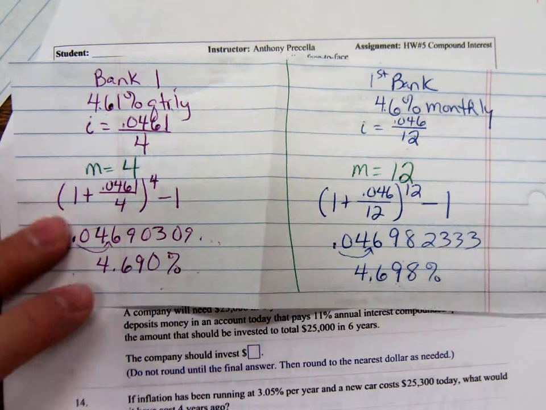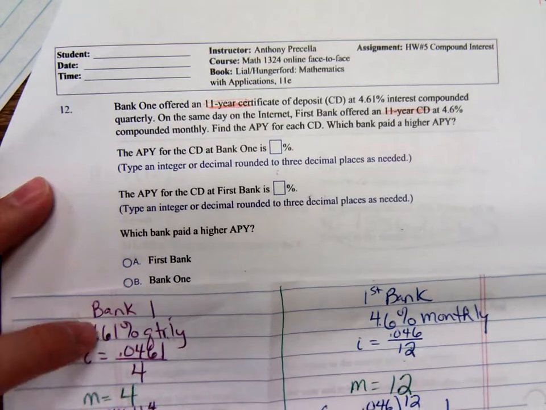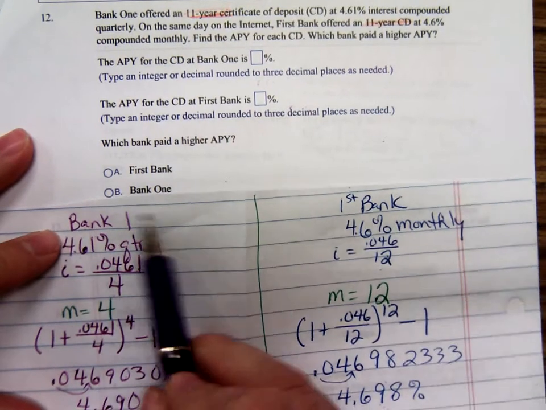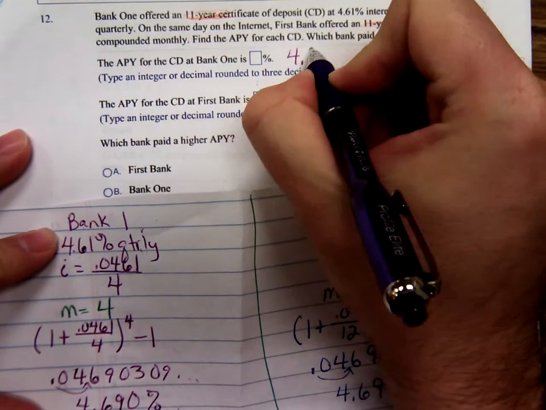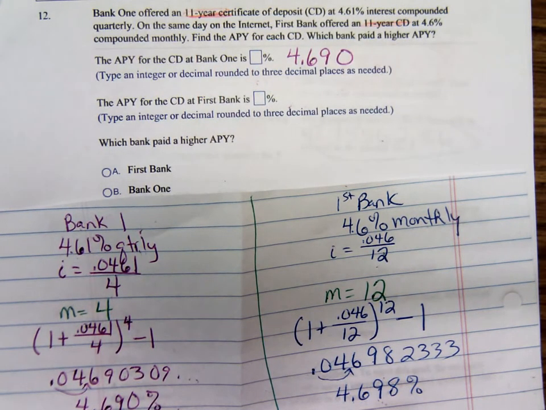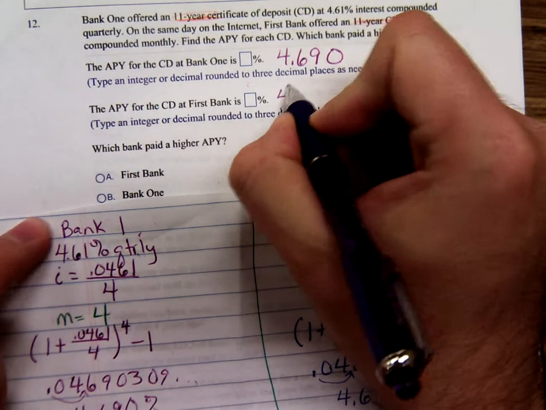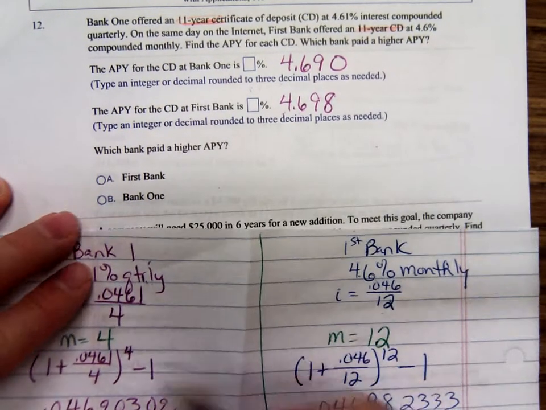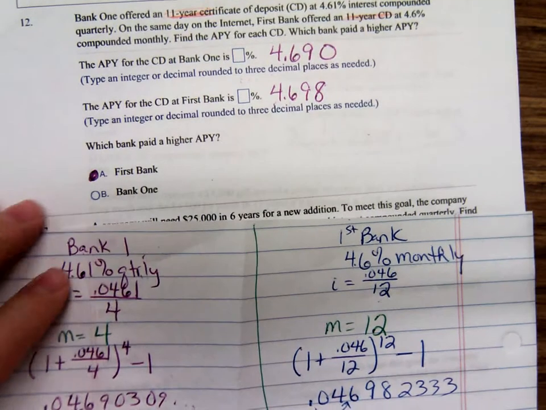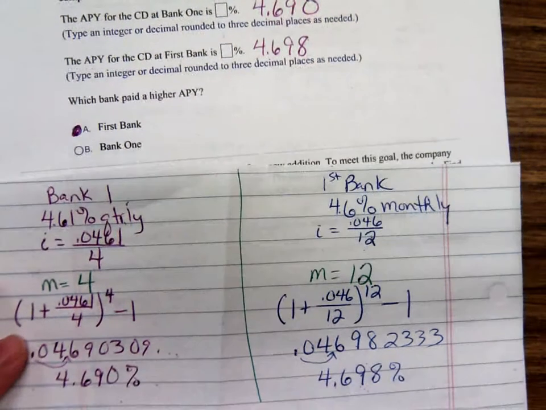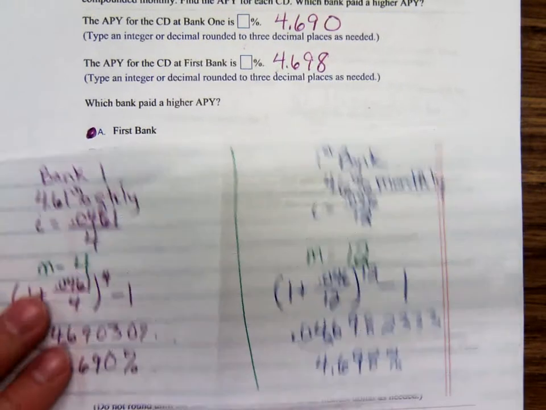So let's see if we can answer the questions now. The APY at Bank 1, you type 4.690. The APY for First Bank, 4.698. Which bank paid a higher APY? First Bank. So that effective rate, or APY, is a nice way of comparing these interest rates. Okay?